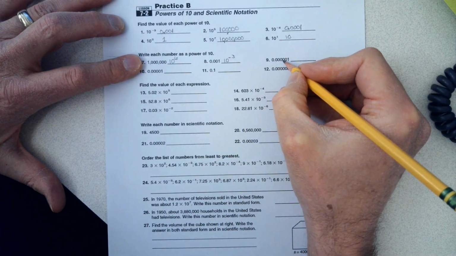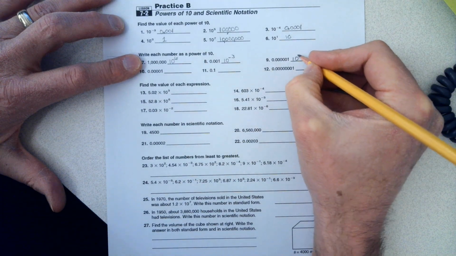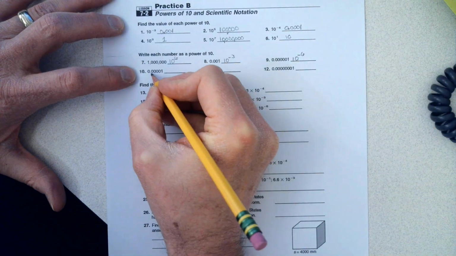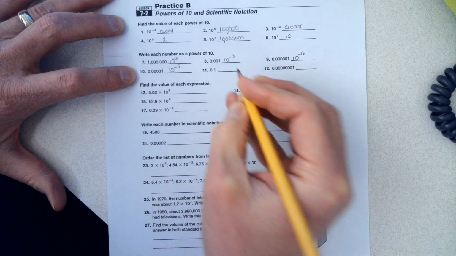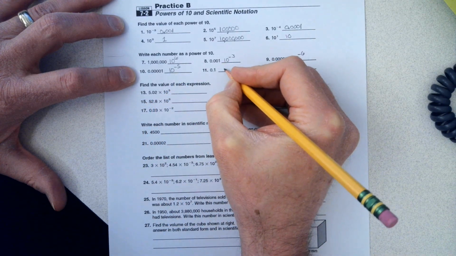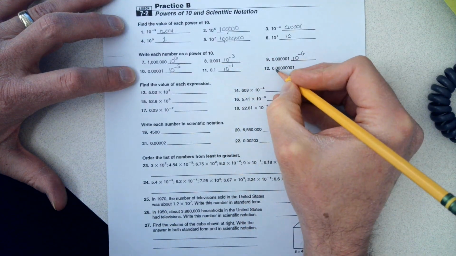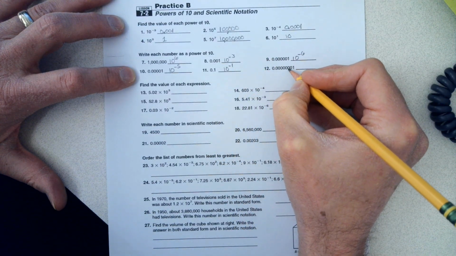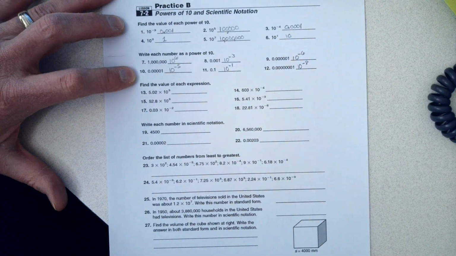1, 2, 3, 4, 5 zeros, so that's a 10 to the negative 6. 1, 2, 3, 4, that's a 10 to the negative 5. No zeros, that's a 10 to the negative 1. And 1, 2, 3, 4, 5, 6, 7, that would have to be a 10 to the negative 8.